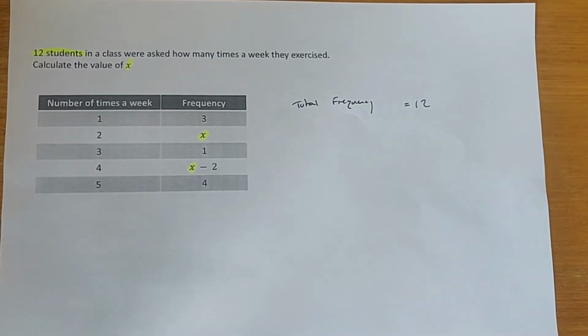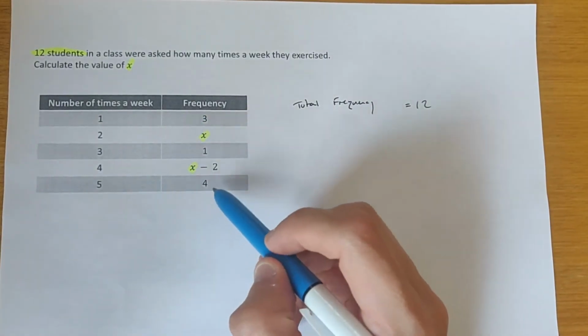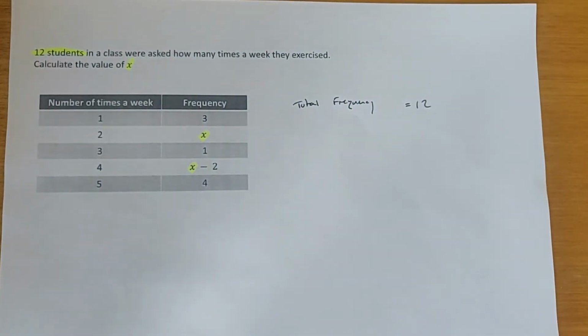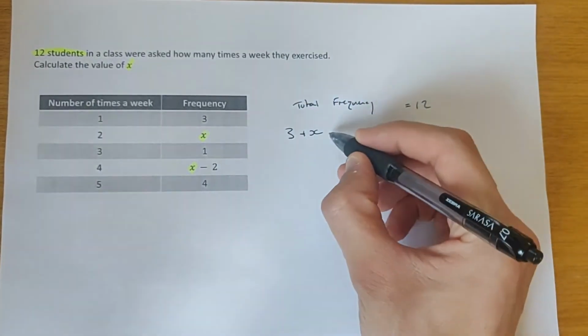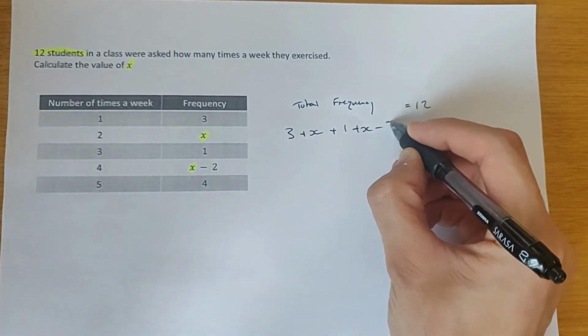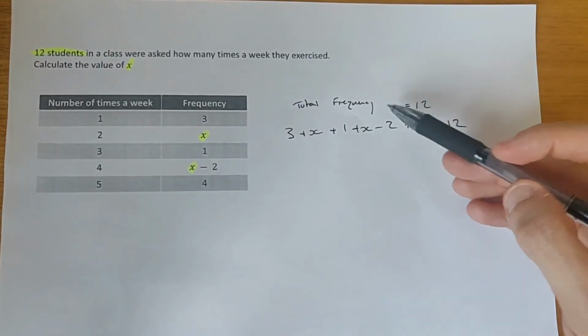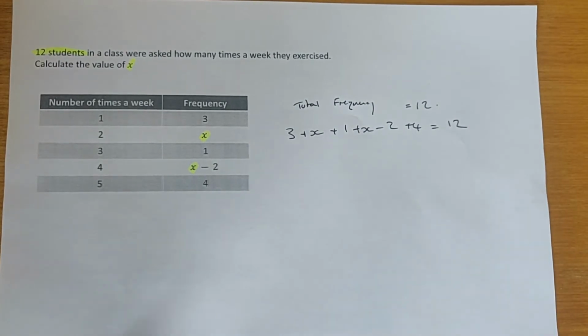Now, I then need to find some expression for my total frequency, and we've seen this before. This is something that we know how to do. The total frequency is the sum of everything in this column. Okay, and so I then can write this as 3 plus x plus 1 plus x minus 2 plus 4 will all equal 12. And I know it equals 12 because the total frequency is equal to 12, and this is an expression for the total frequency. Now it is a collect like terms and solve an equation problem.